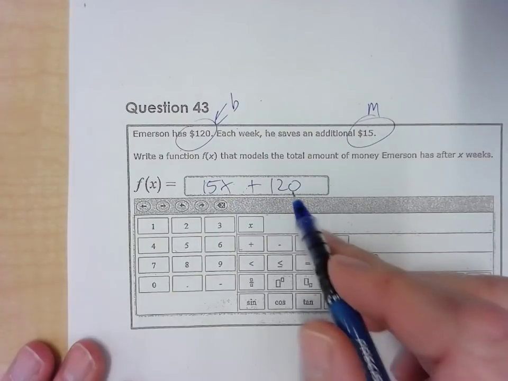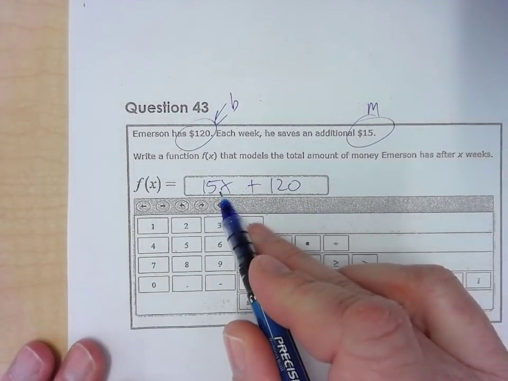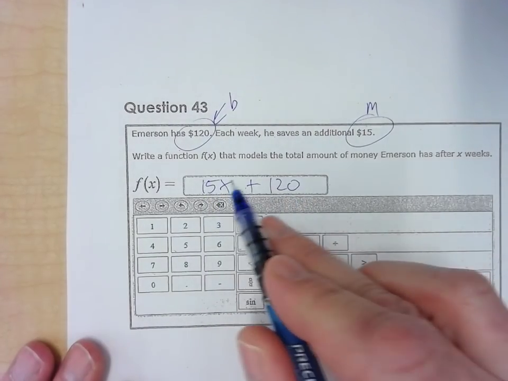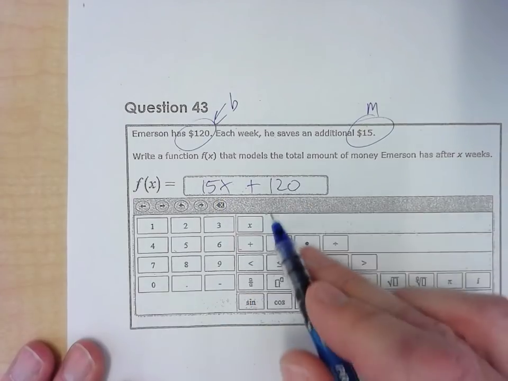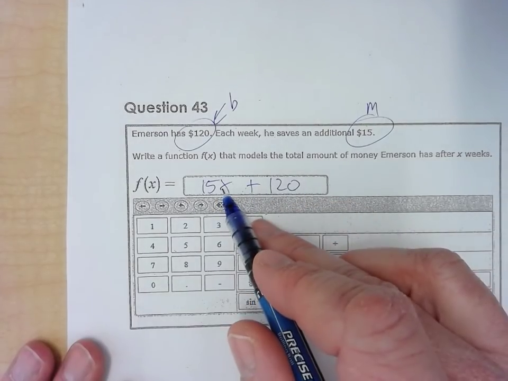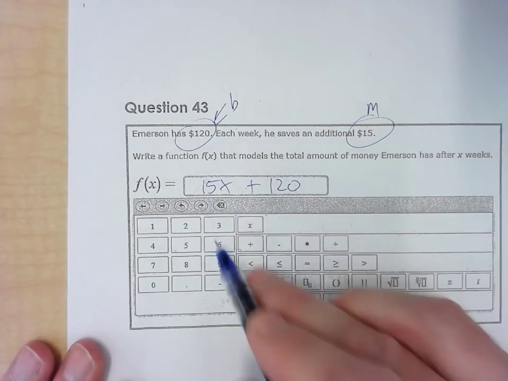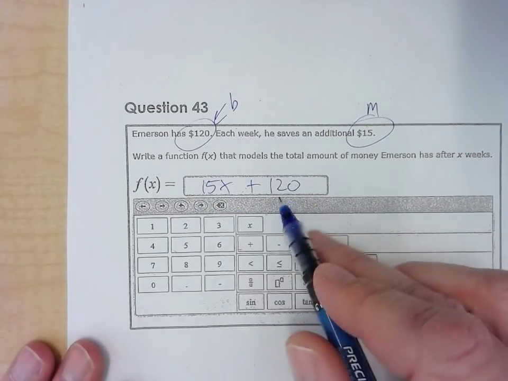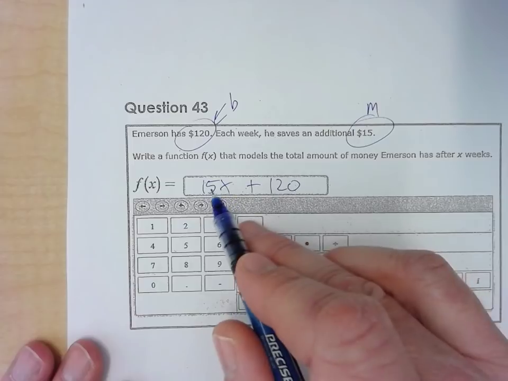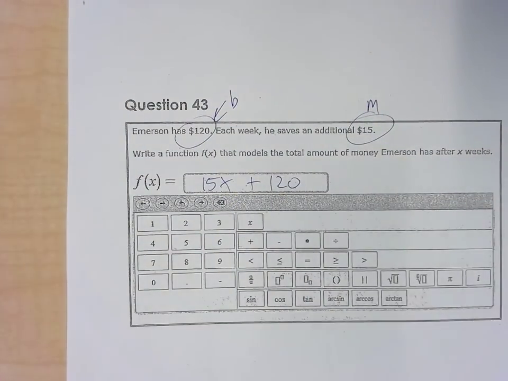Because he starts off with 120 bucks, and then 1 week goes by, 15 more dollars. 2 weeks go by, so x is 2, $30 more. 3 weeks would be $45 more. 5 weeks would be $75 more. You just keep adding $15 each week to the 120.